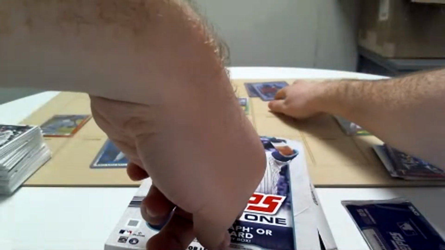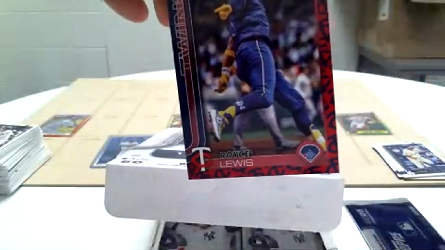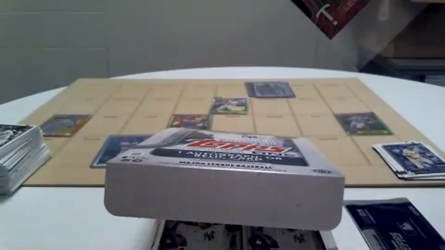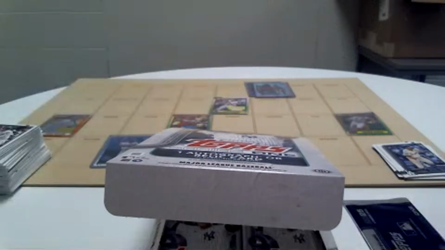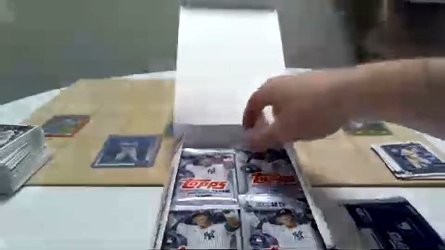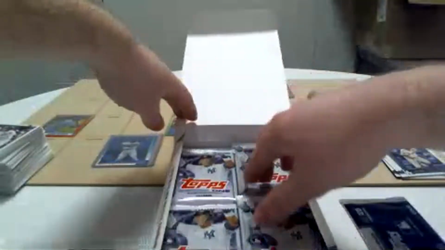Just placed it right there in Braves. And I will also just quickly put a top loader on Royce Lewis. There we go. Finally, an HFA.